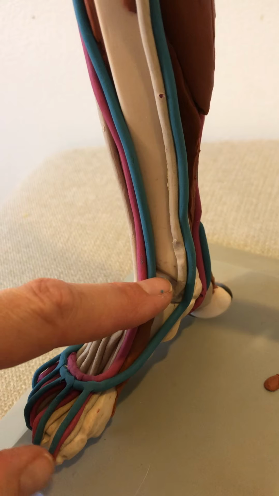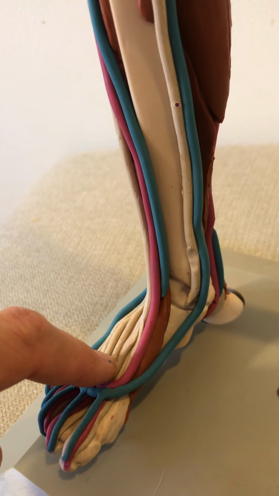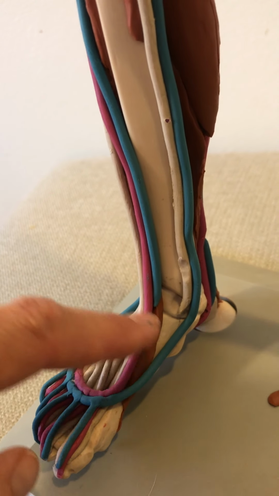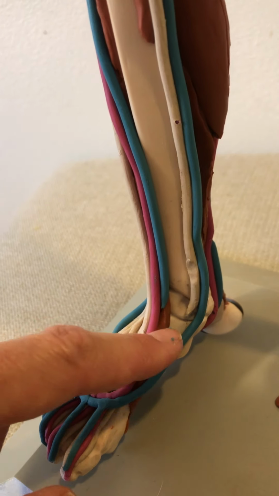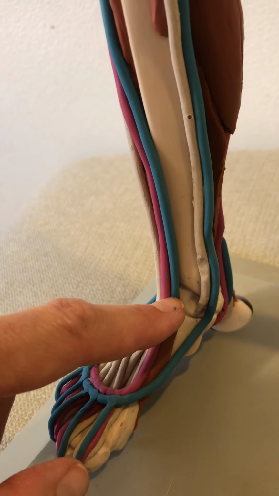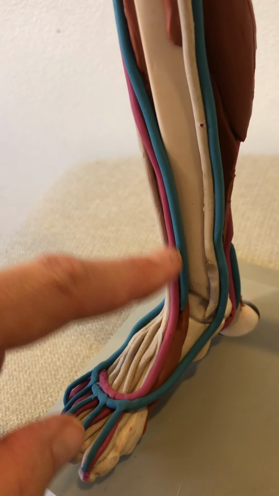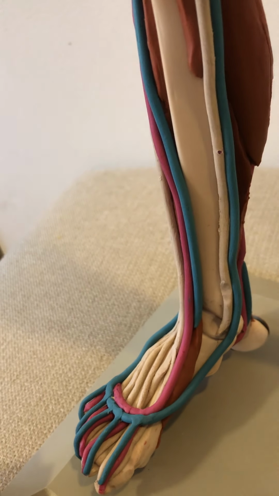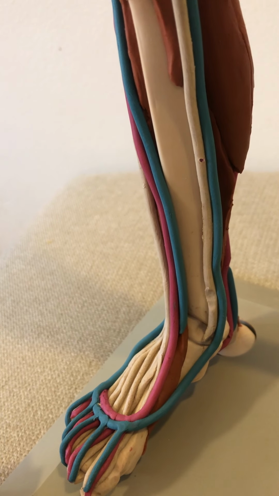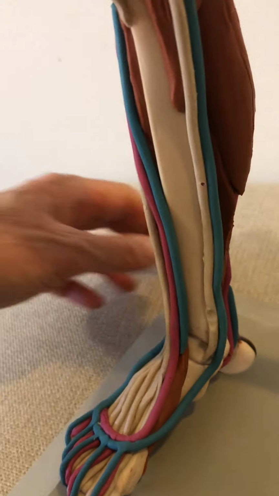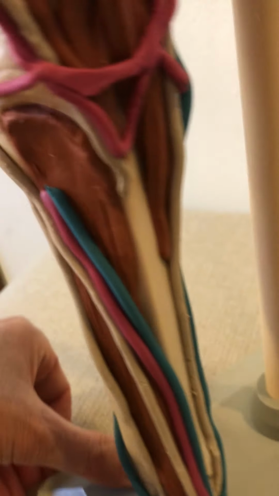What this is showing is that smaller veins that would have been along the tarsals and the metatarsals are joining together to form this bigger anterior tibial vein and then coming up from there. So it's not that the anterior tibial vein is appearing out of nowhere. Just wanted to make sure that was clear before we move on.